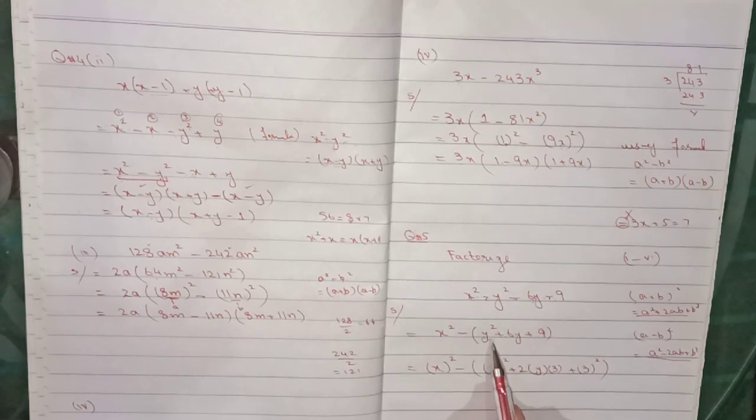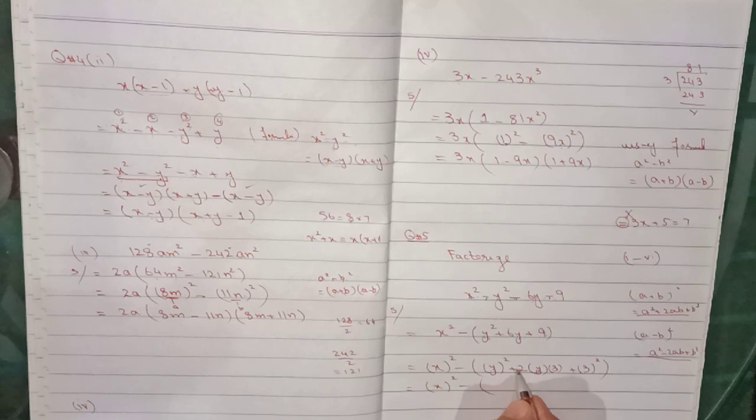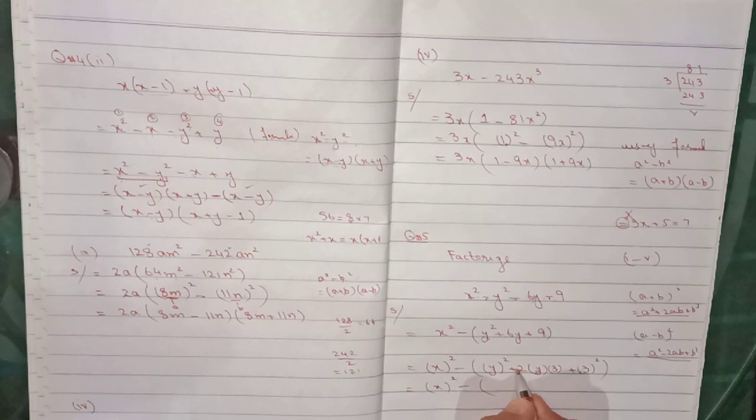So students, see that a square plus b square plus 2ab, 2 times 3 is 6y, which will be made by multiplying these. It means this is the complete formula of, this is type number 3 in which we find a complete formula, and this is y plus 3 whole square. It is y plus 3 whole square formula.